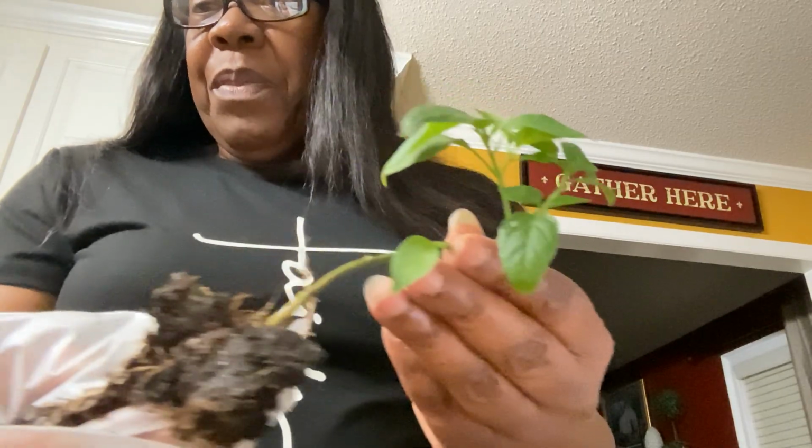So I'm going to remove the plant from the container. As you can see, I have a plant here. Okay. And again, we want to talk about the different parts of a plant. Well, we know that we have the roots. As you can see, the roots.